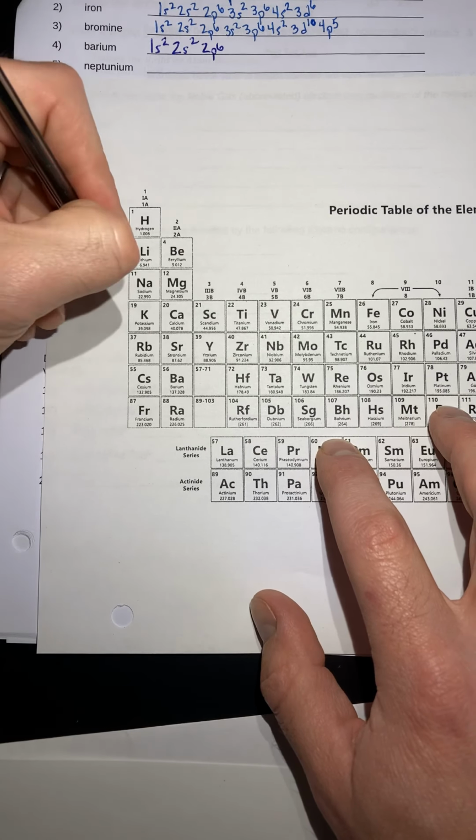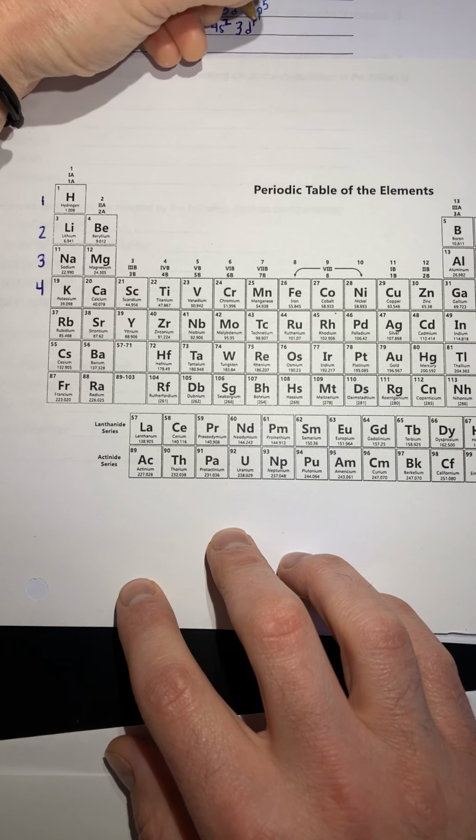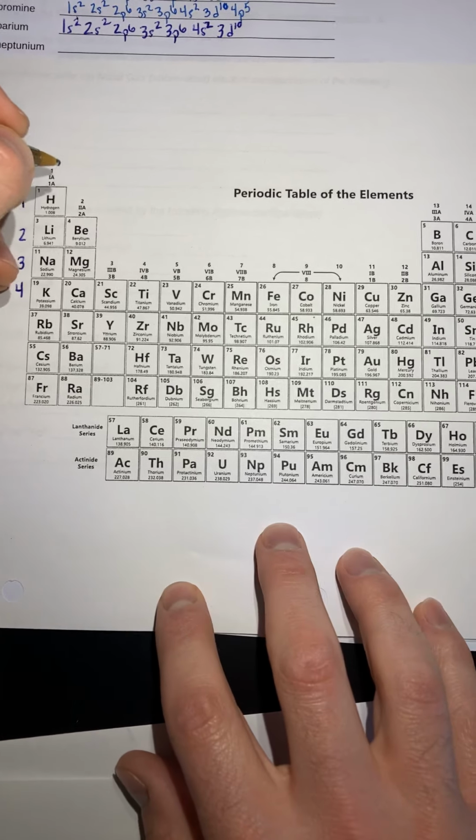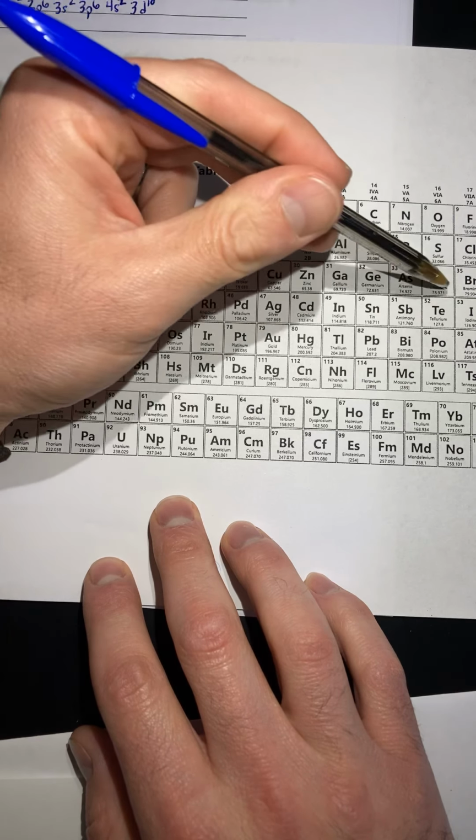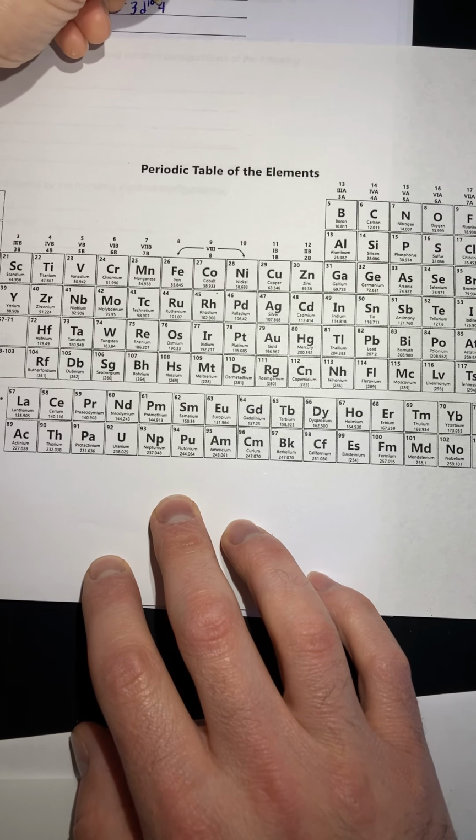Then we have the 4s, and there's 2 spaces right here, so 4s2. And then what do we know about the D sublevel? It's one behind, so it's 3d10. If this is the 4th row, the D sublevel is always one behind. So this is actually the 3d10. And then over here, you got your 4p6 because you jump back up for the P.